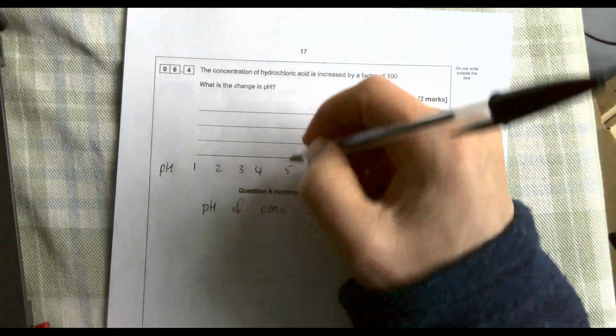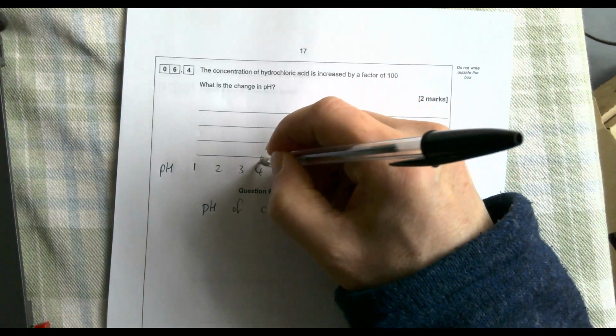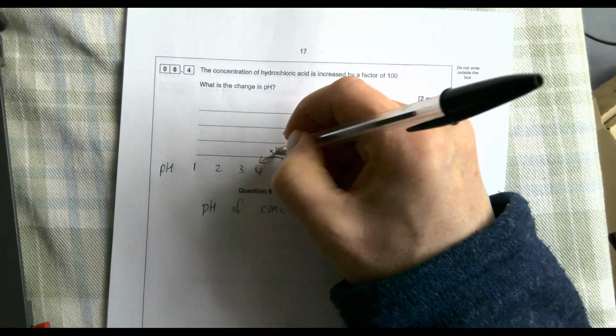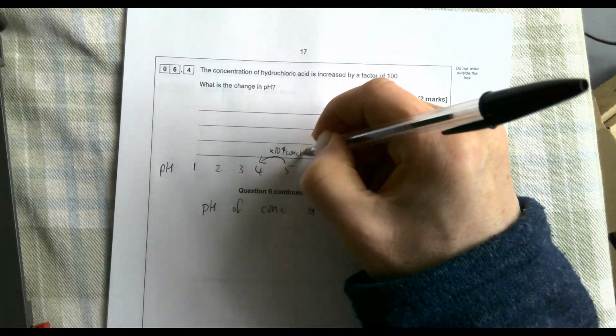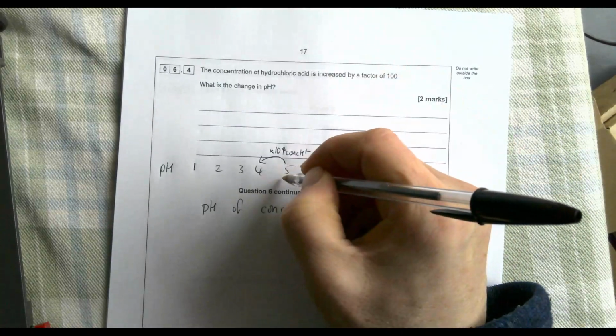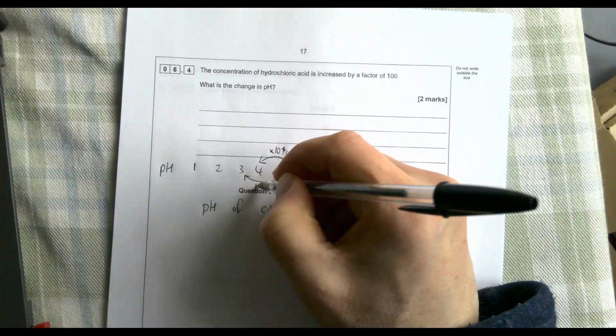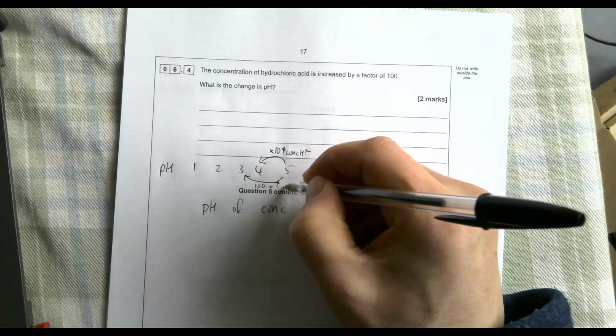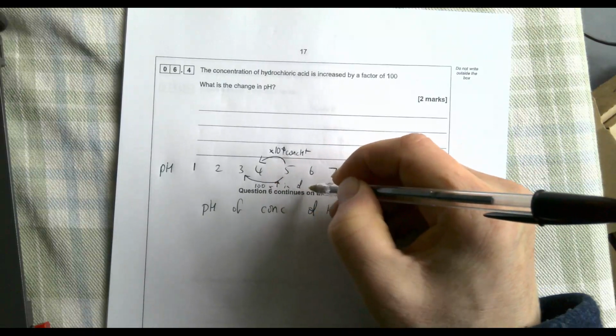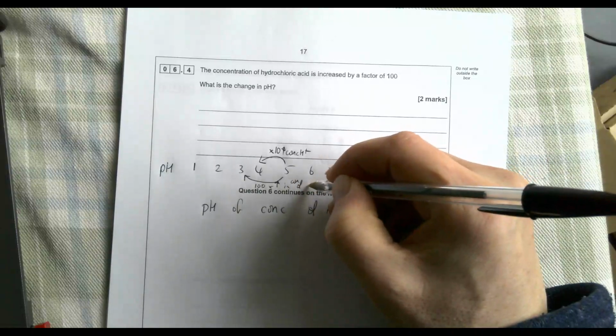So if you go, say, from pH 4 to pH 5, that means you've got a 10 times change in concentration of H plus, or if you go from 5 to 3, it's 100 times increase in concentration of the H plus.